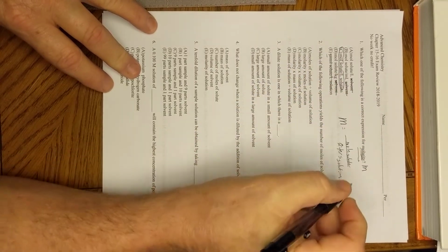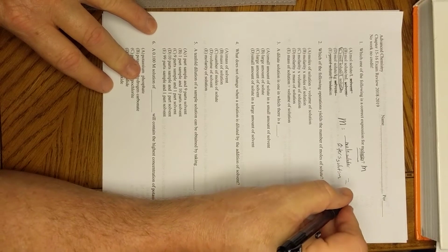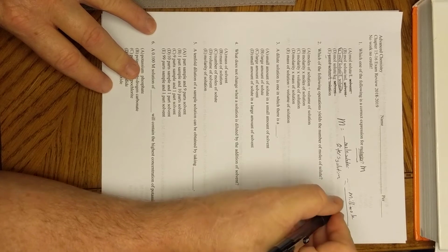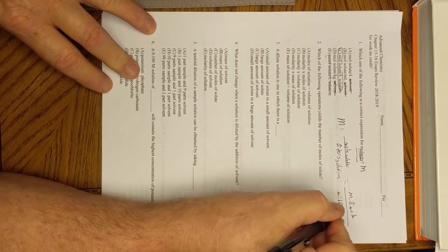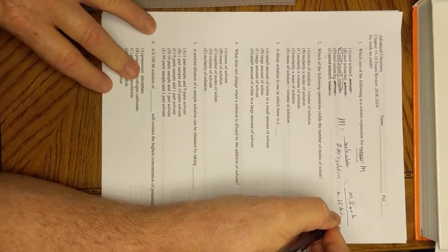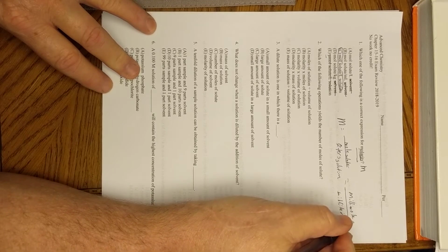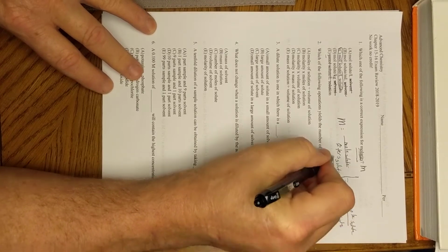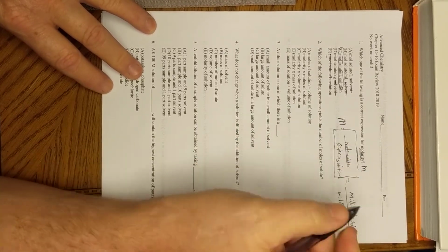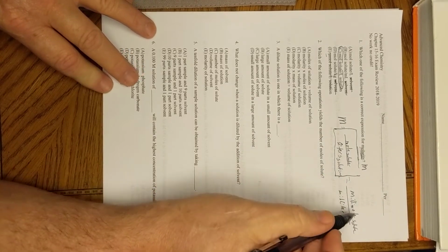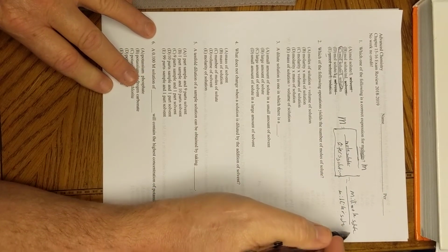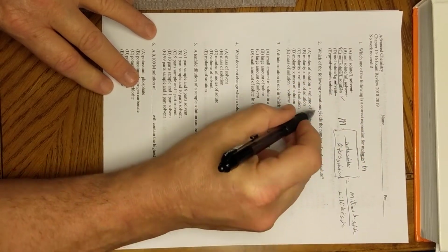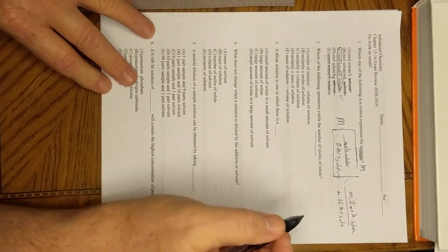And now you could also define that as a millimole of solute per milliliter of solution. So those are two good definitions: mole per liter of solution, or millimole per milliliter of solution, which we'll use later on. The answer is C. Which of the following operations yields your number of moles of solute?